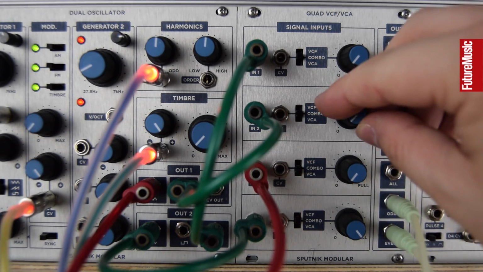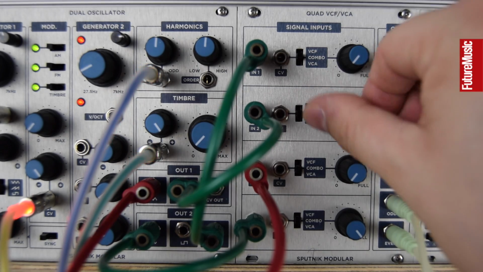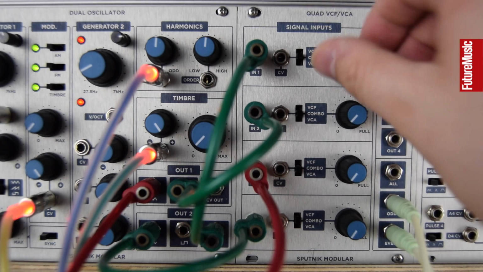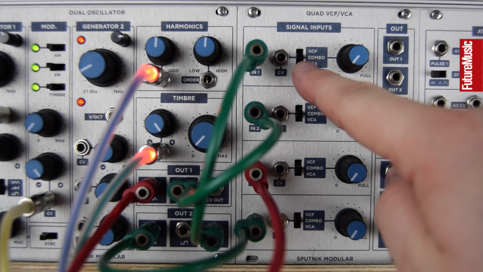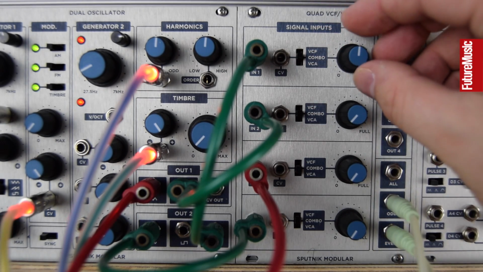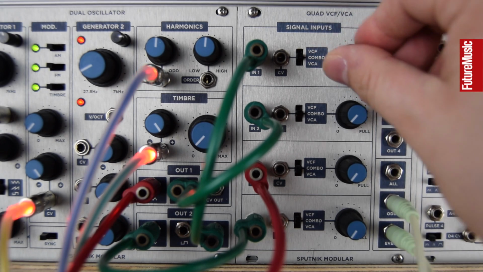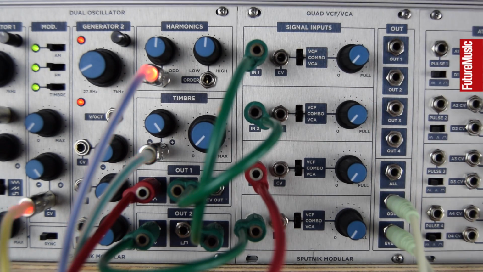So these two are together. And so are these two. Notice the tone and the volume in that combo mode. You can hear they're working together.